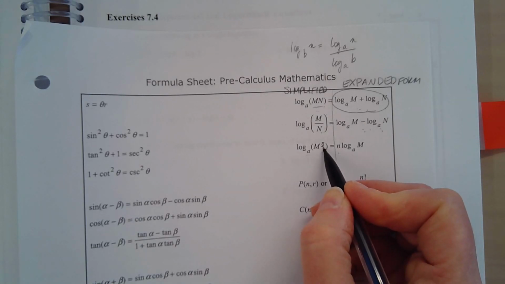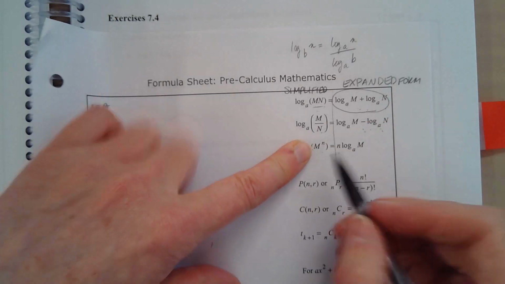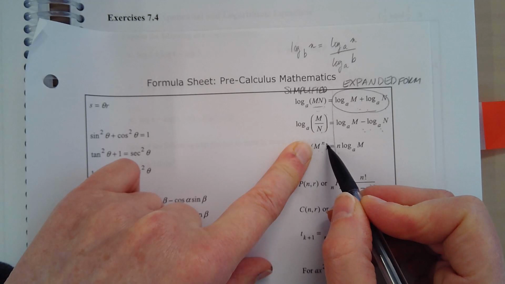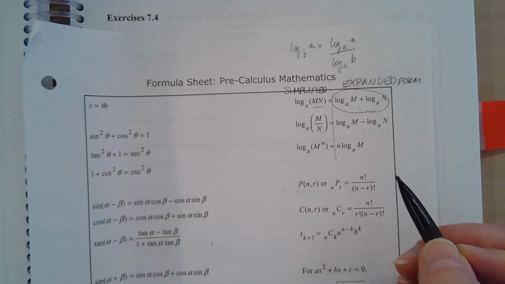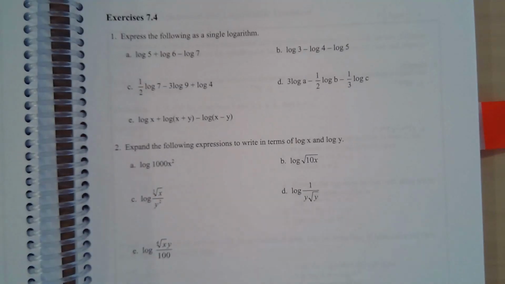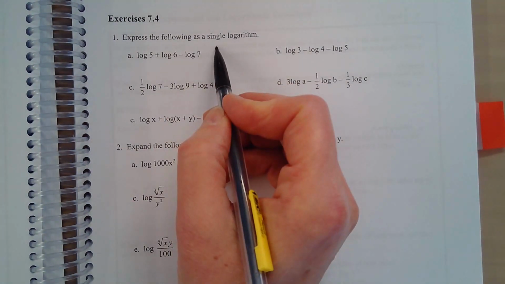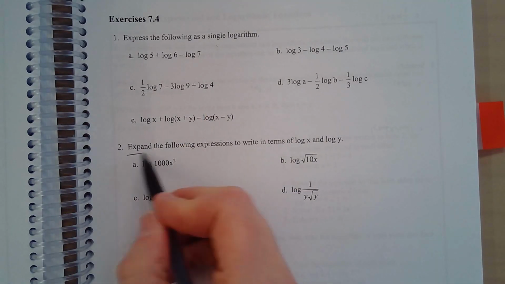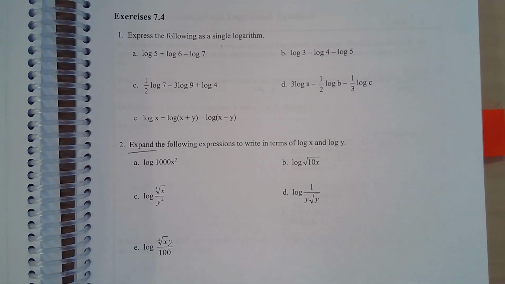And sometimes the exponent is the unknown, right? That's why you log both sides. Like if you're given a number raised to an exponent, if you log it, the exponent becomes the coefficient. Okay? So number 1 and 2, were there any questions here? It's expressed as a single logarithm, so you're condensing, you're making smaller. Expanding means make bigger, right? 1 and 2, no, Joanna?